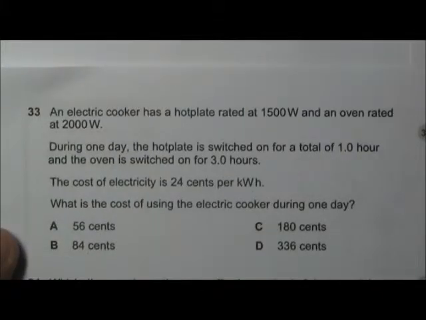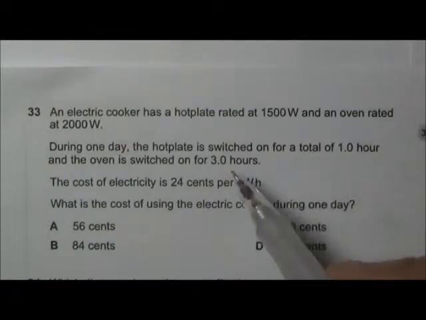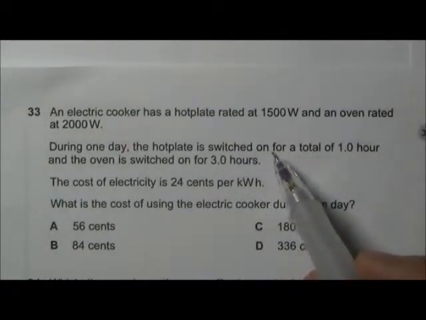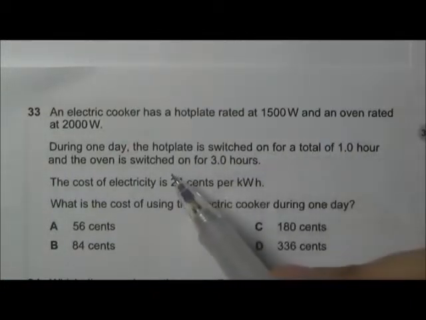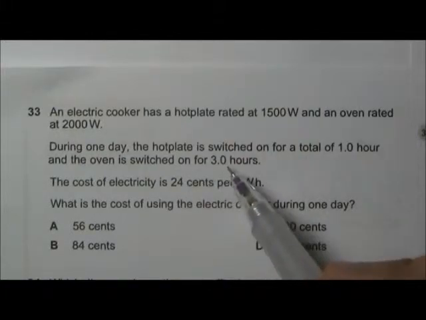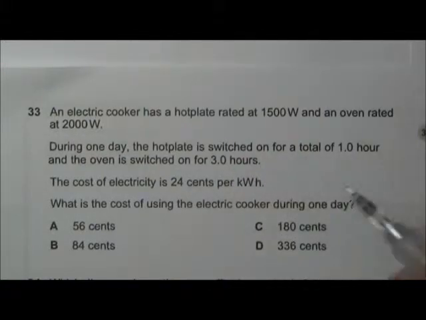Okay, to find the cost of electricity, we have to find out what is the total energy used in kilowatt hour. So we are now looking at using the electric cooker during one day, and the electric cooker consists of a hot plate that is switched on for 1 hour and the oven switched on for 3 hours.